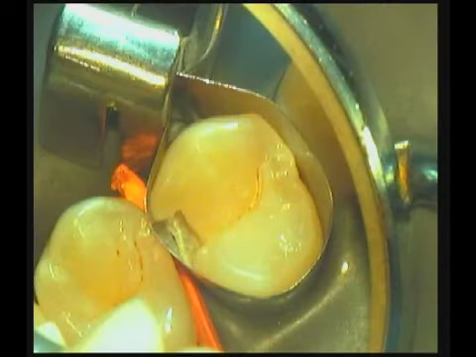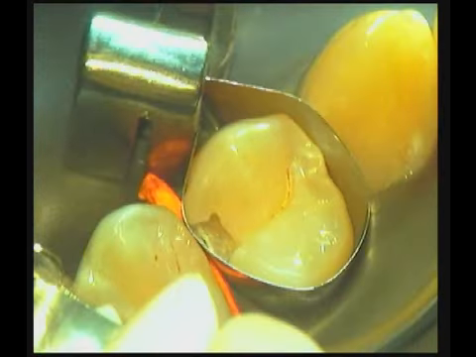Now I'm going to use the back of a spoon excavator to burnish that matrix and to give it a bit of contour and to make sure that I can feel the adjacent tooth through the matrix.